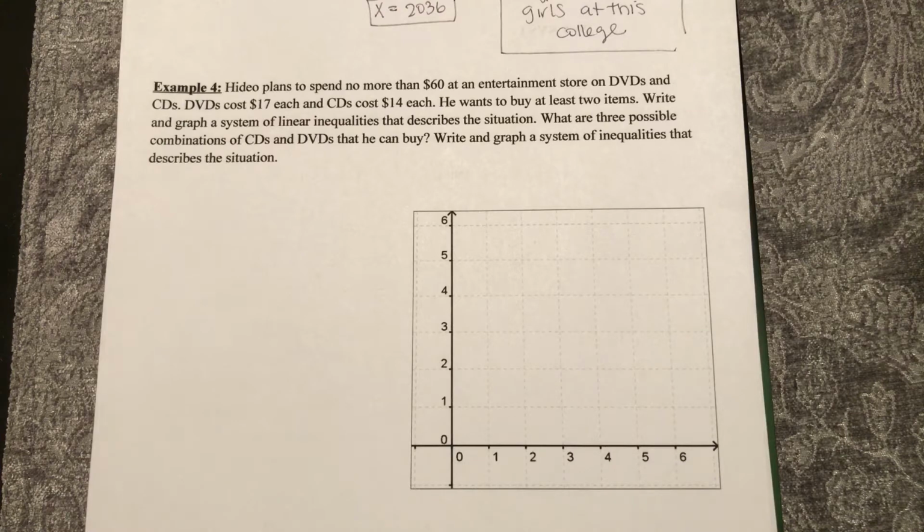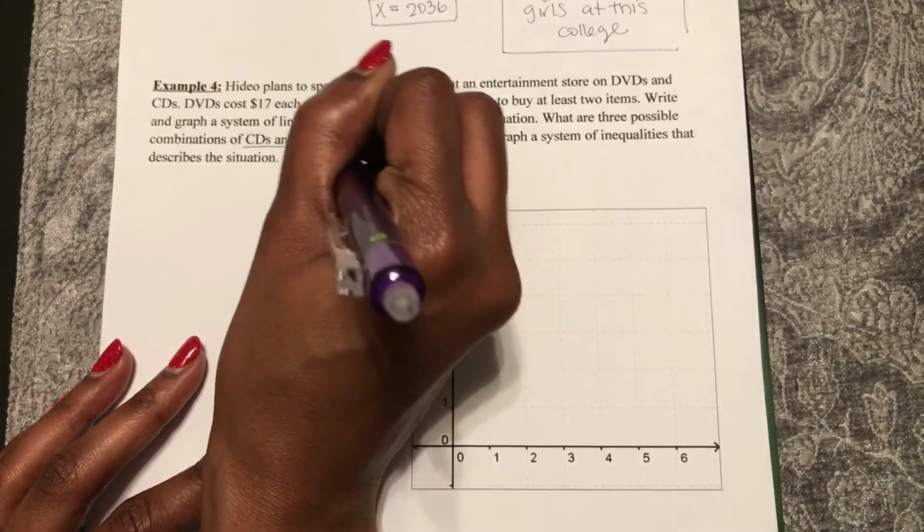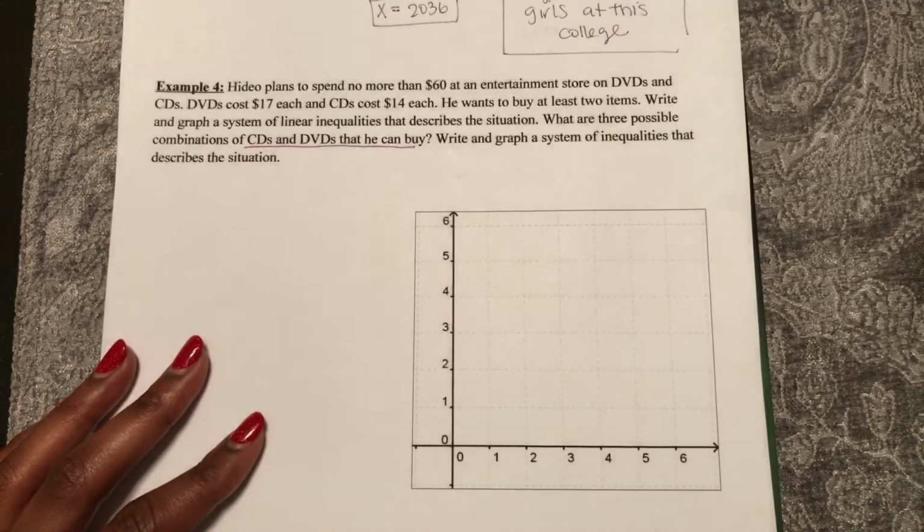What are 3 possible combinations of CDs and DVDs that he could buy? Write and graph a system of inequalities that describes the situation. Wow, seems intense, but we can summarize what's going on. So what are they asking us to find? The amount of CDs and DVDs he can buy.